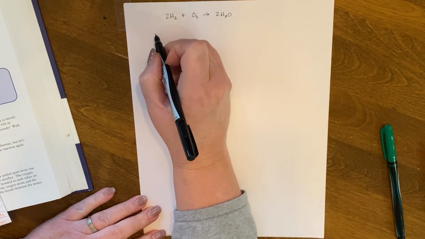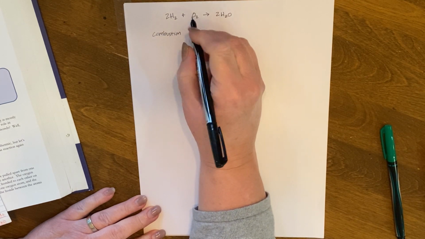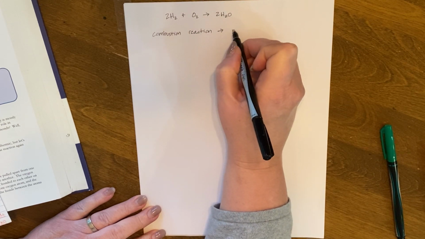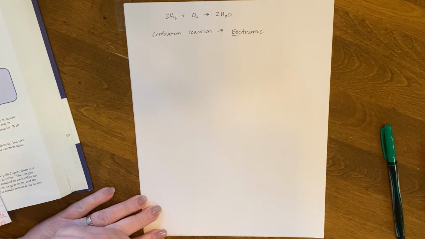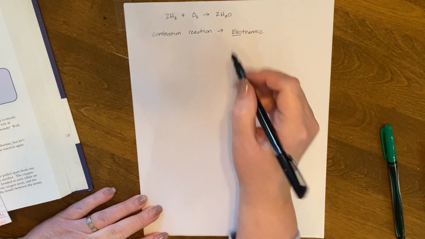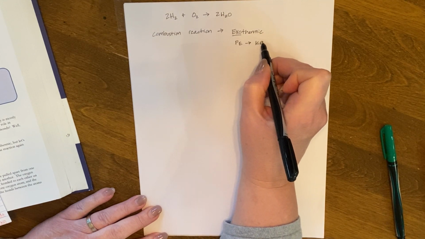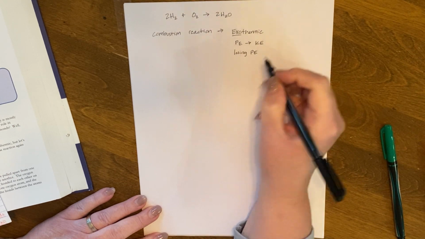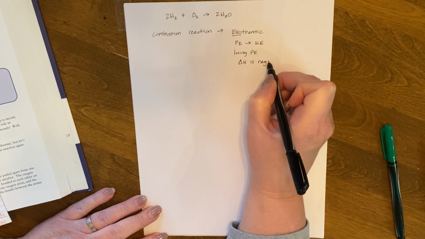Okay, and a combustion reaction, we know, is exothermic. It's going to release heat. Again, if it releases heat, that means potential energy is being converted to kinetic energy. So we're losing potential energy, and therefore our delta H will be negative.